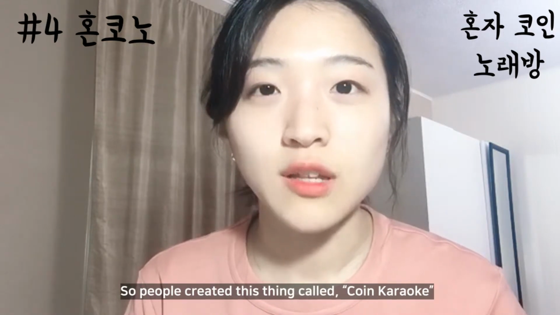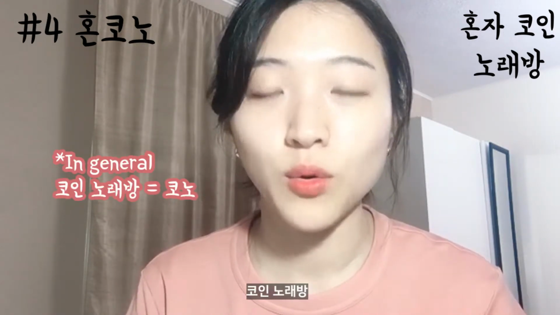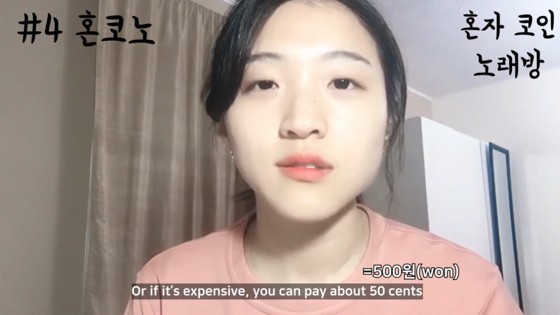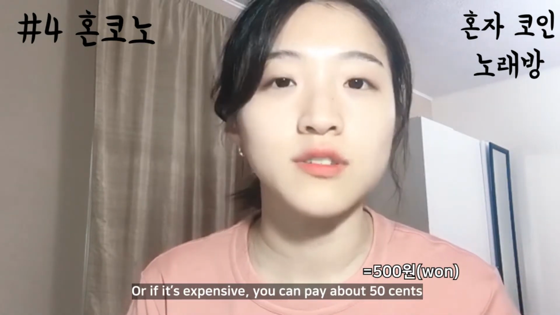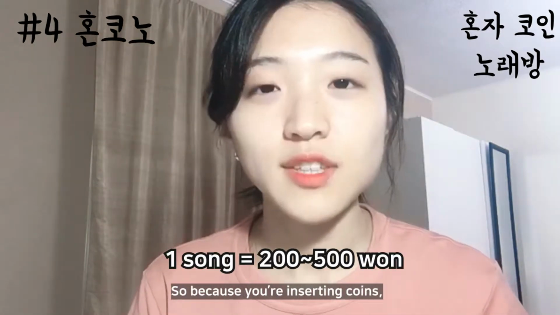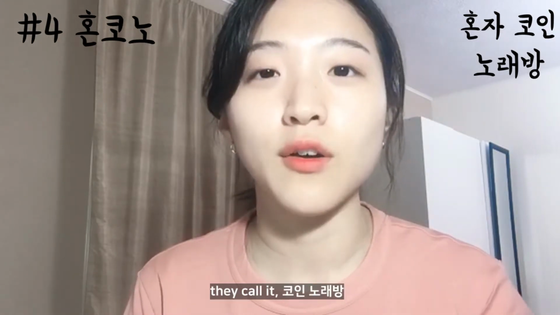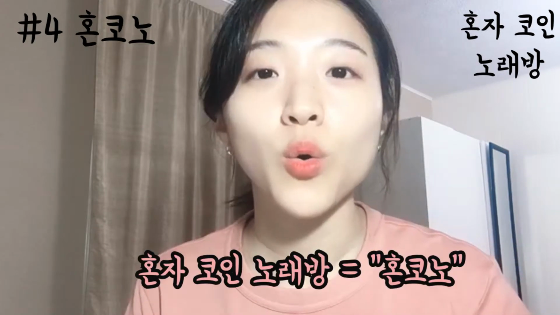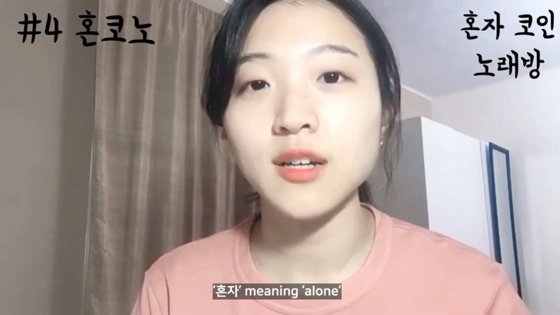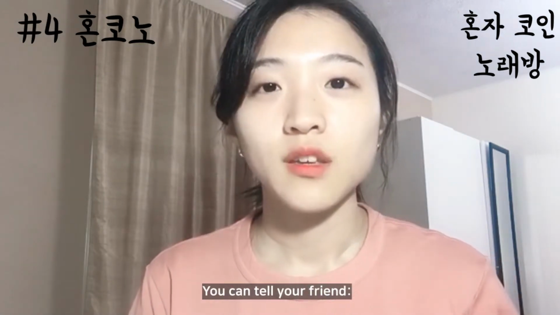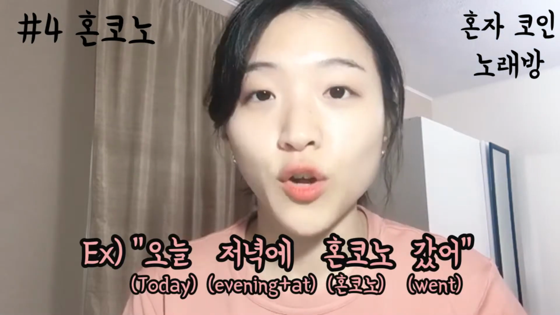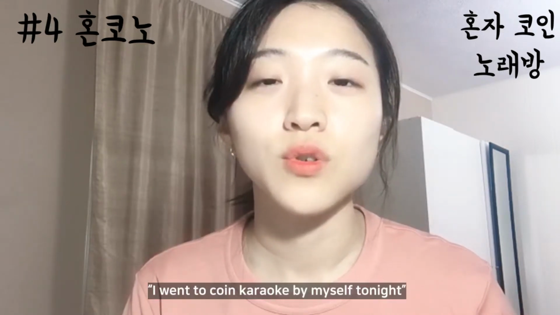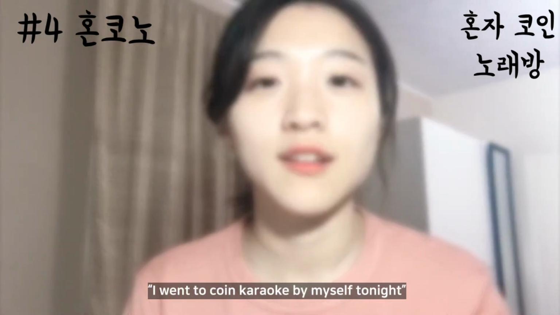So people created this thing called coin 노래방, which means you pay like 20 cents, or if it's expensive, like 50 cents, and you can sing one song. Because you're inserting coins, they call it coin 노래방. But when you're going there by yourself, it's 혼자 coin 노래방. 혼자 meaning alone. So you can tell your friend, 오늘 저녁에 혼코노 갔어. I went to coin karaoke by myself tonight.